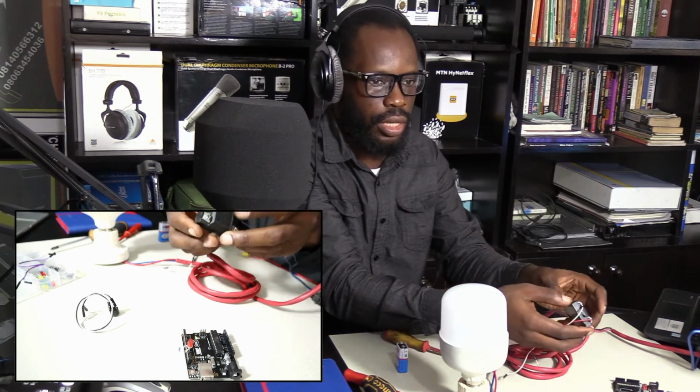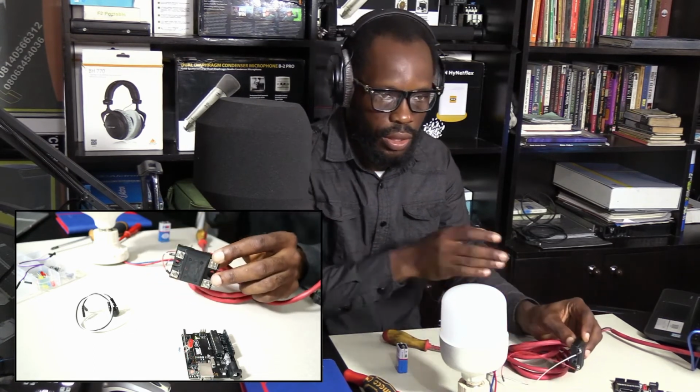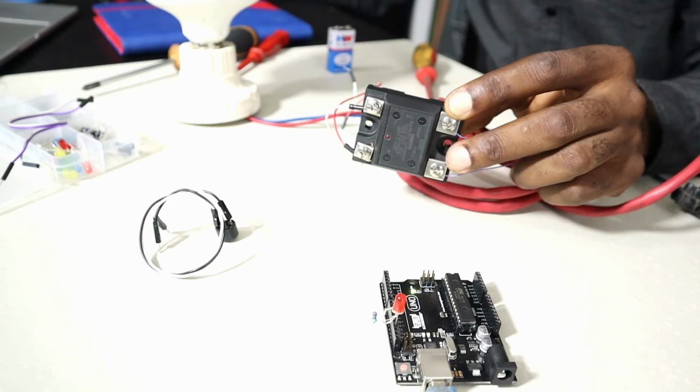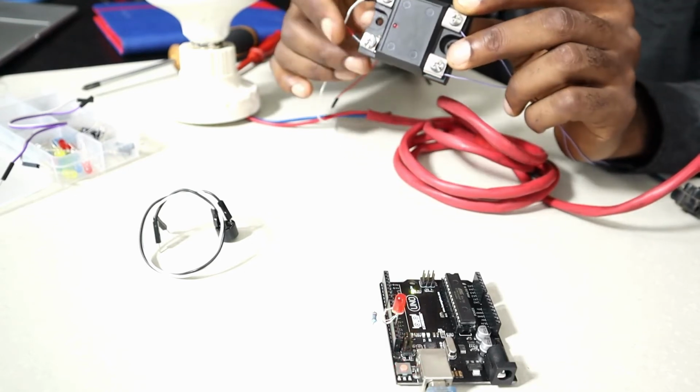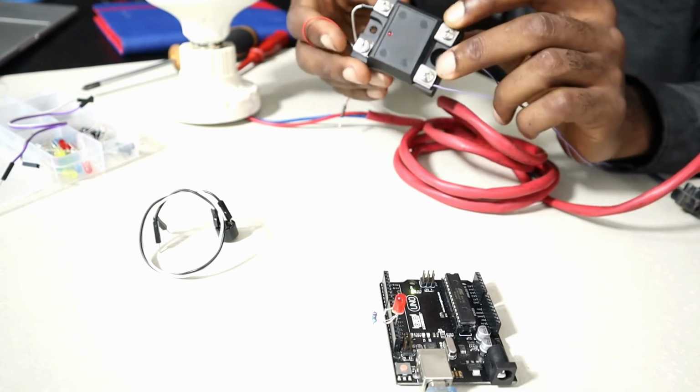You can see this is the solid state relay, and I have this as my input.